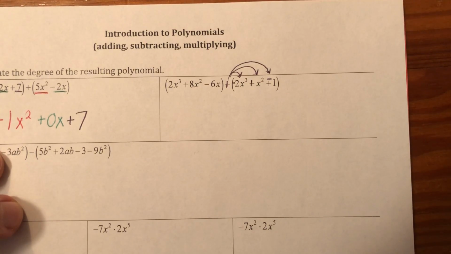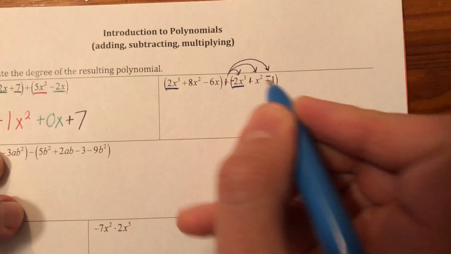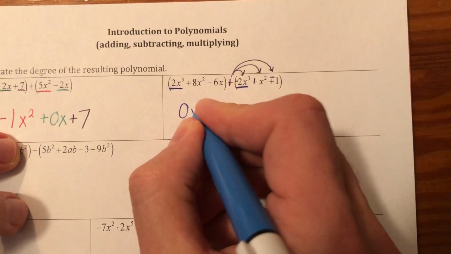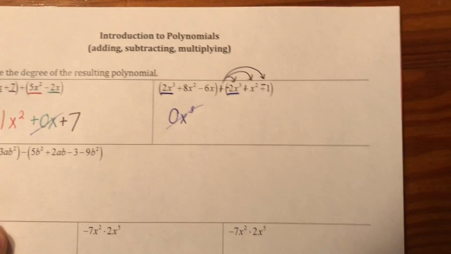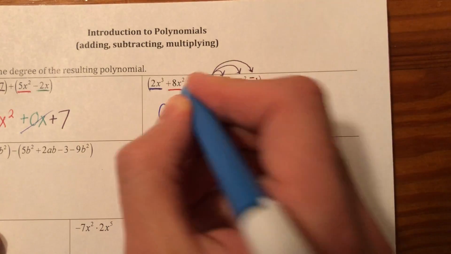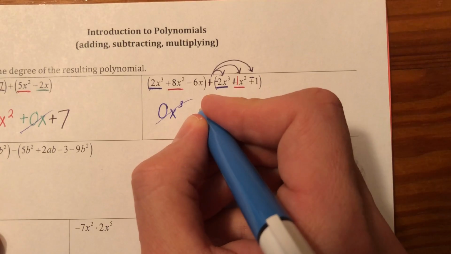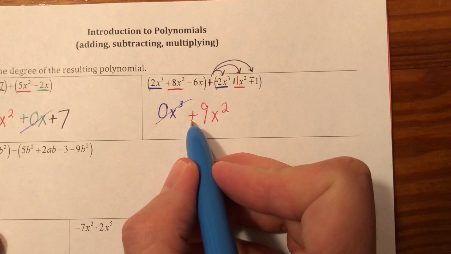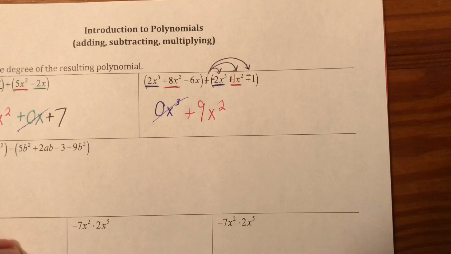And now we do the same thing. I have x cubed. I'm looking for other x cubes. There you are. 2 plus -2, or 2 minus 2. I have none of them. I didn't even have to write that. You can mark it out. You could have marked this one out. Okay? I'm looking for x squareds. I see one here, 8 plus 1. 8 plus 1 obviously gives me 9. So plus 9x squared. If I don't have this term, I don't need that positive sign there, but whatever. If I leave it, then I'll need the plus sign.